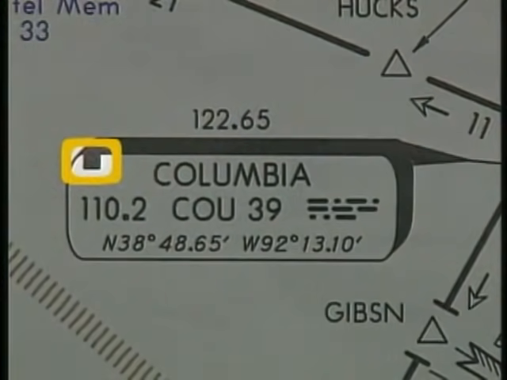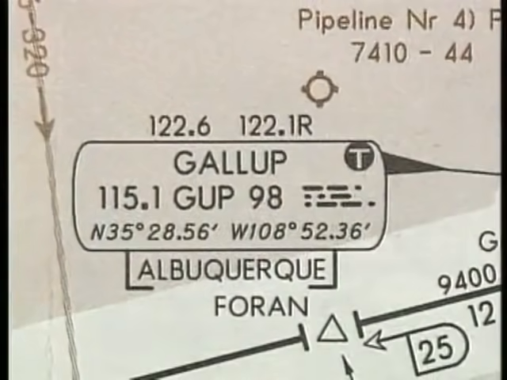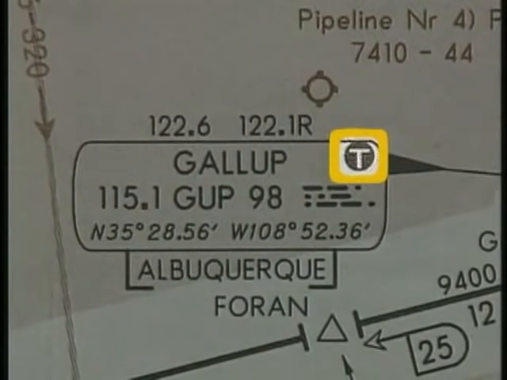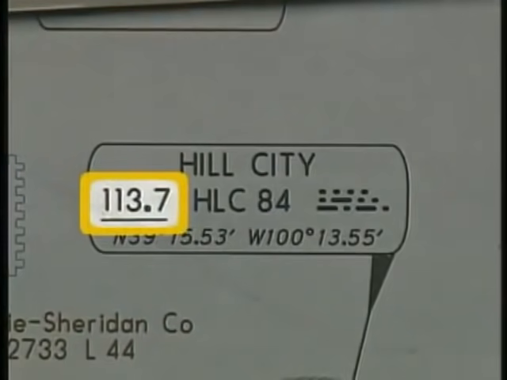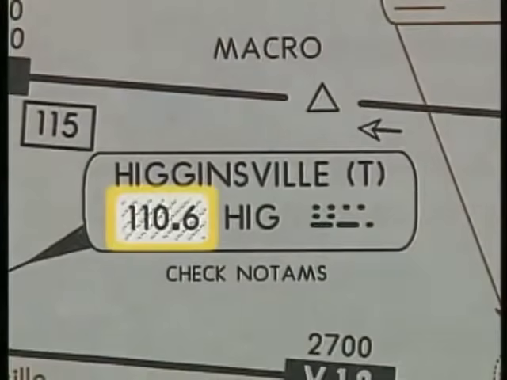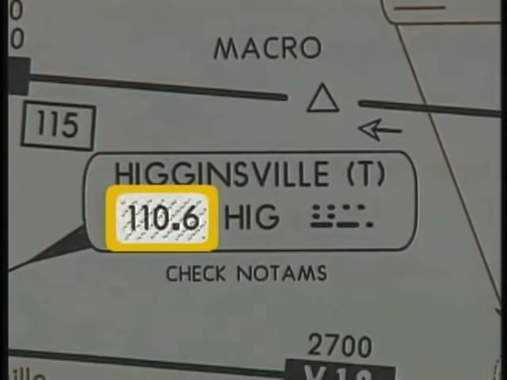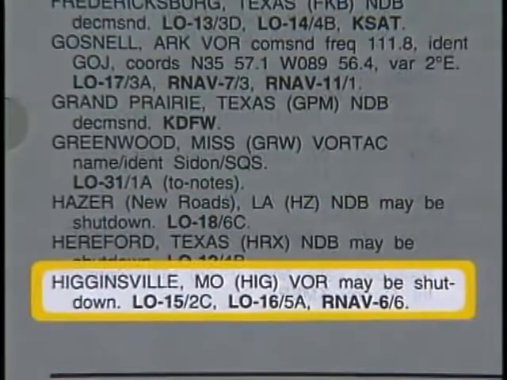A solid square in the upper left portion of the box means that hazardous in-flight weather information is available from HIWAS. A white T in a black circle indicates that the facility has transcribed weather broadcasts. If a line appears under the frequency, the nav aid has no voice capability. An overprint on the frequency indicates some type of abnormal status, and you should check the NOTAMs. In this case, the NOTAM indicates the VOR may be shut down.